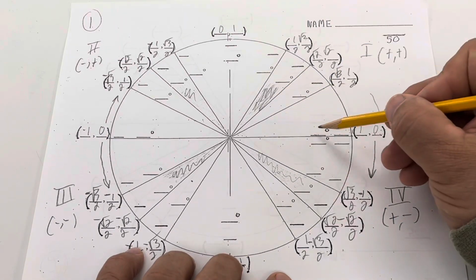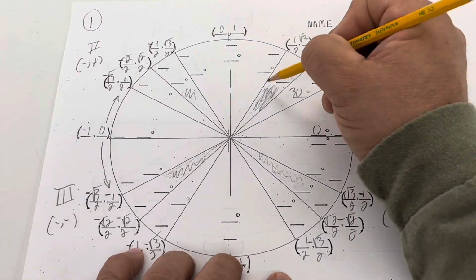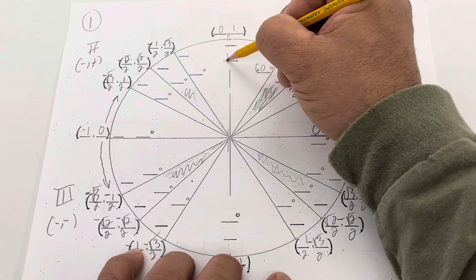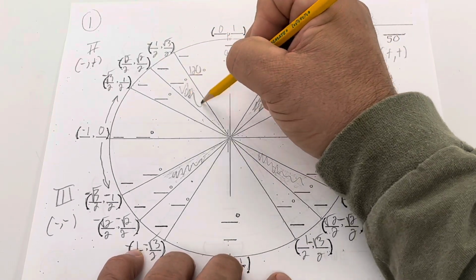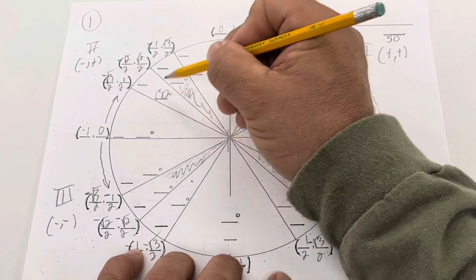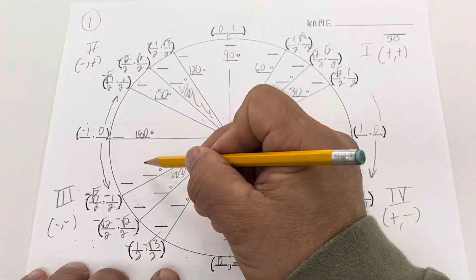Notice I shaded these. We're going to skip the shaded region. 0 degrees, add 30. Skip the shaded region, add 30, 60. Add 30, that's 90. Add 30, that's 120. Skip the shaded region. Add 30, that's 150. Add 30, that's 180. Add 30, that's 210.